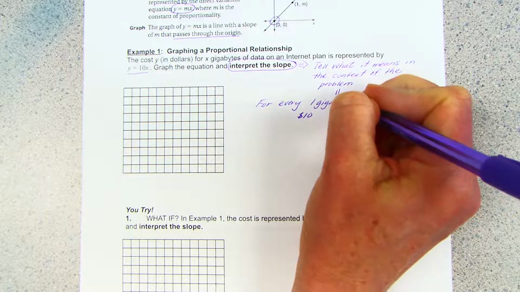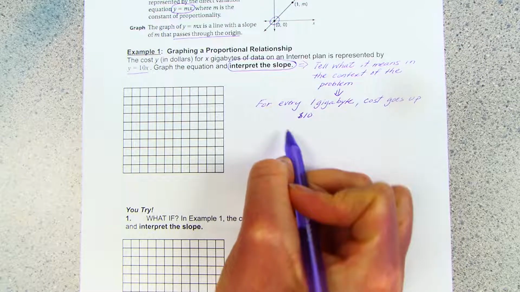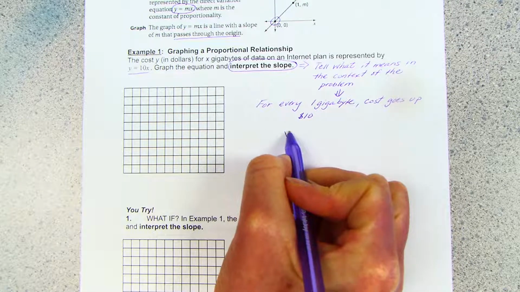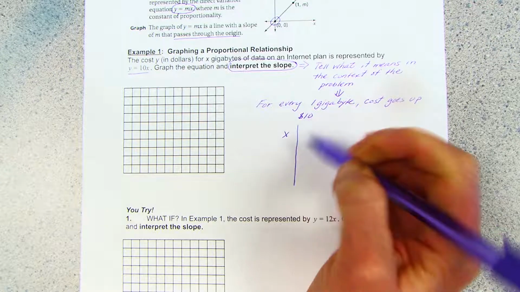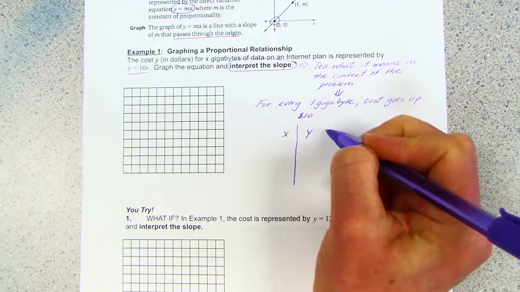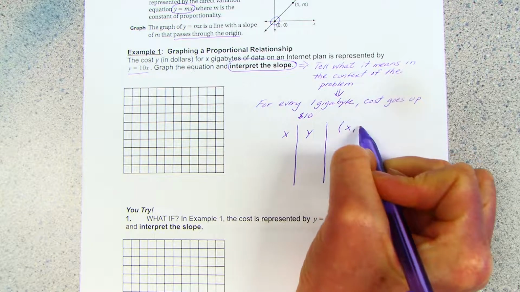That's interpreting the slope. Let's make a little chart here. I guess we should do some graphing too, huh? X and Y. And then you have your ordered pair.